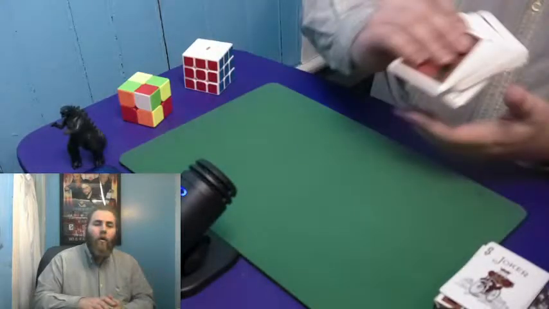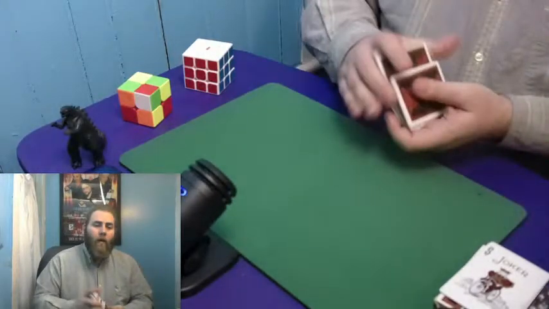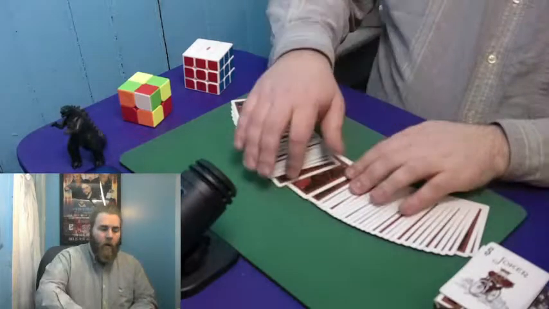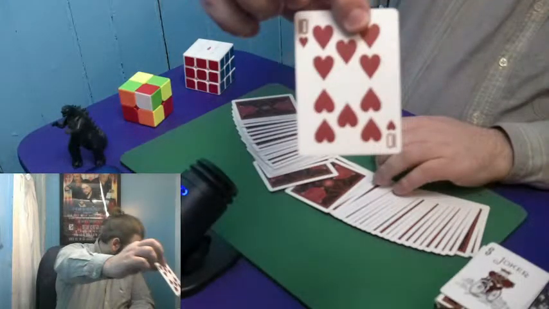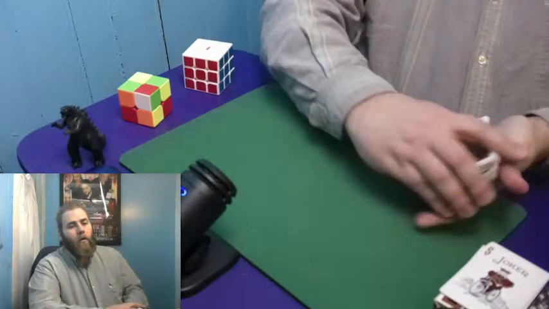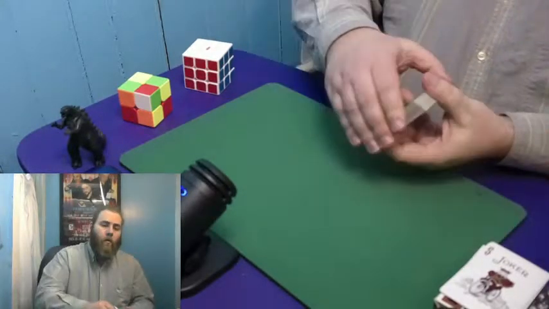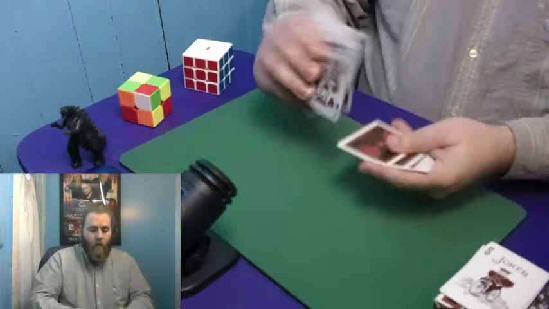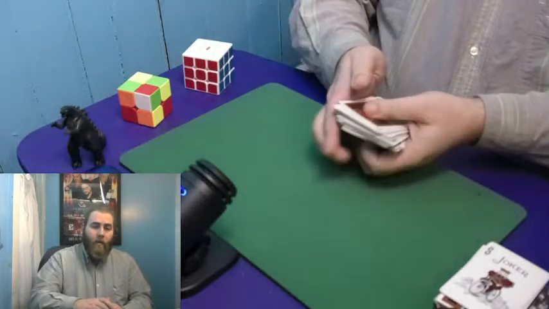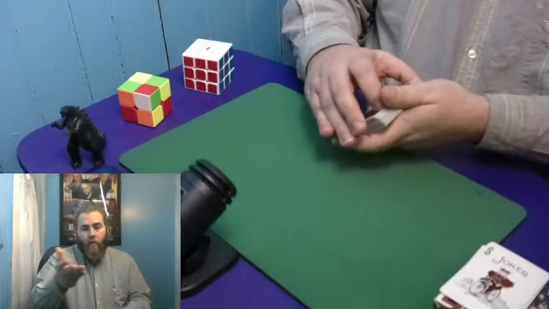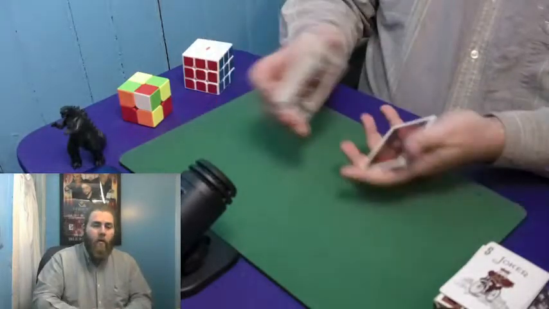We're going to have a card selected at random. Hopefully it's not the 10. I'm going to look away. Okay, back into the deck it goes. Now what we're going to do is mix up the pack. I won't know if this works until after I go to edit, because there's nobody here. I mean, there's somebody watching now, but maybe you could tell me what your card is.